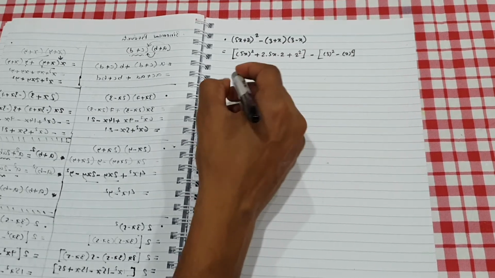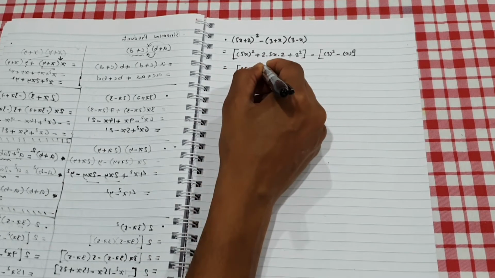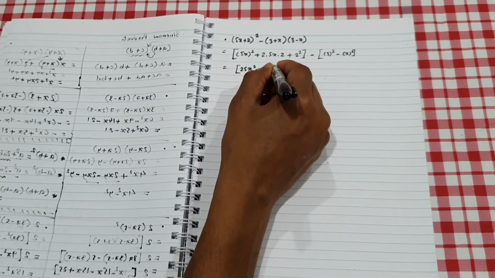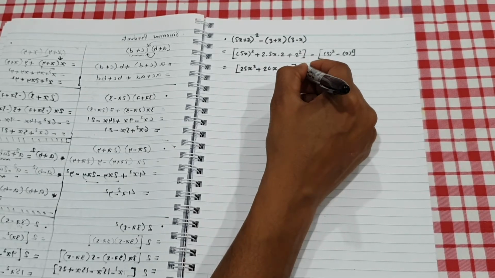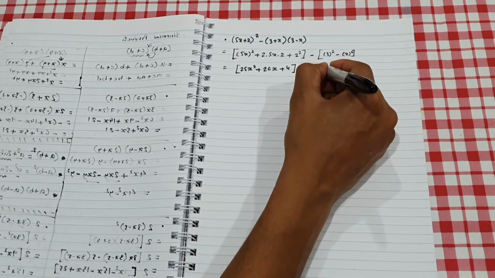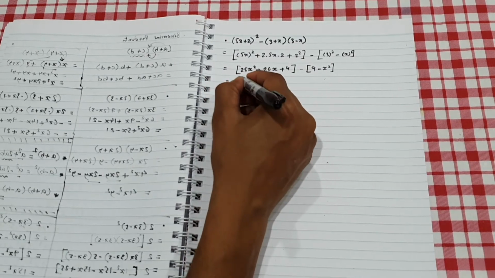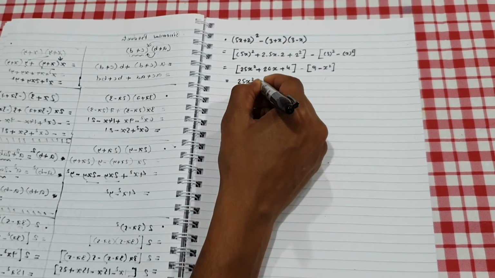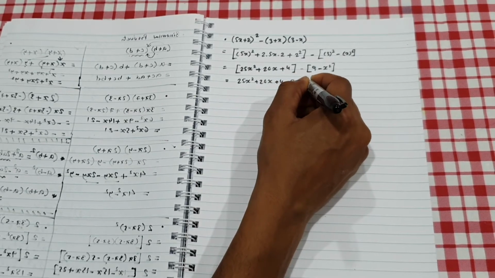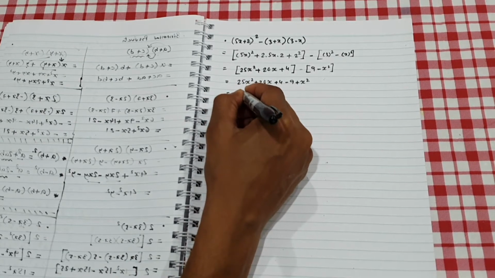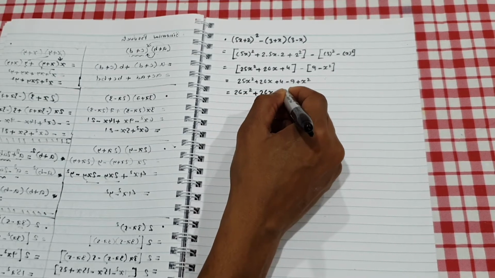Simplifying this further, 25x squared plus 20x plus 4 minus 9 minus x squared. 25x squared plus 20x plus 4 minus 9 plus x squared. 26x squared plus 20x minus 5.